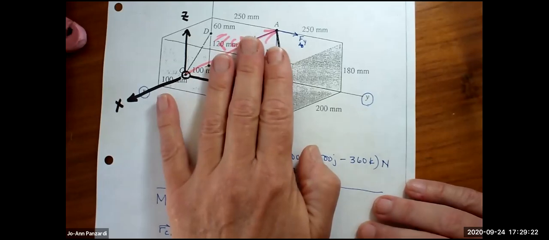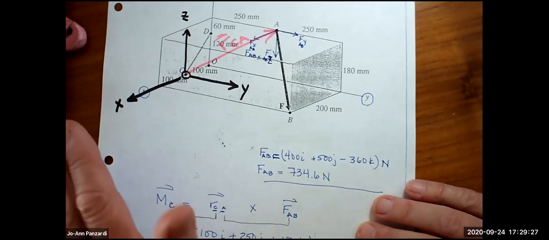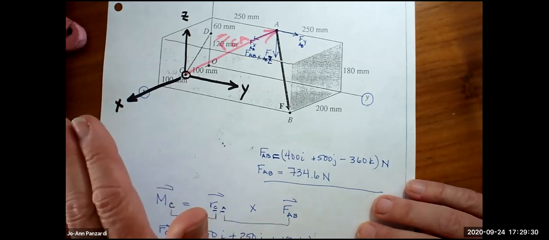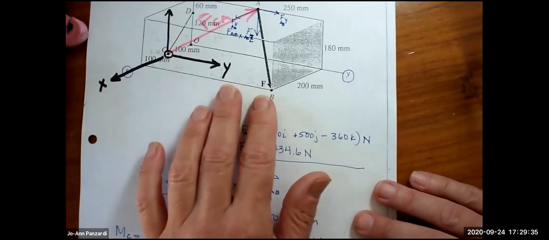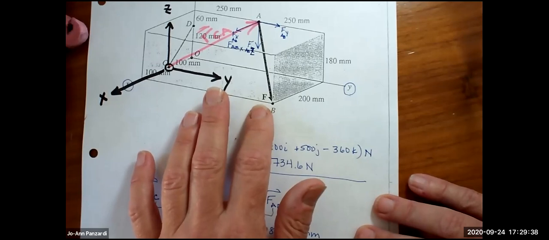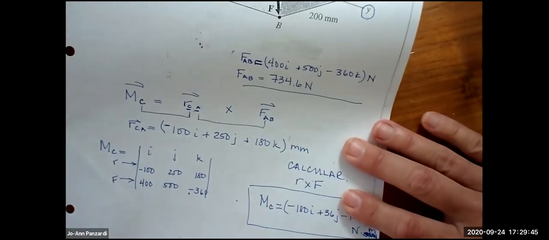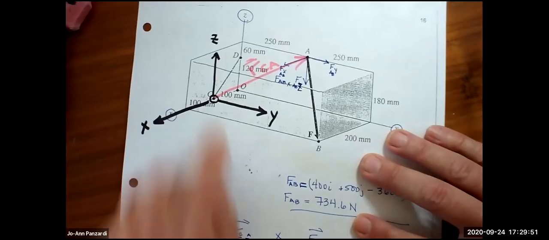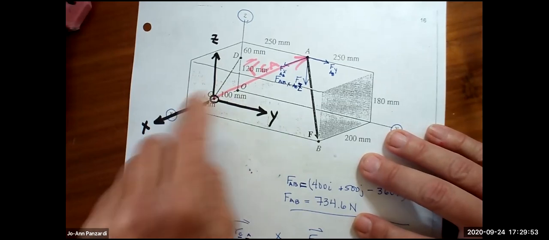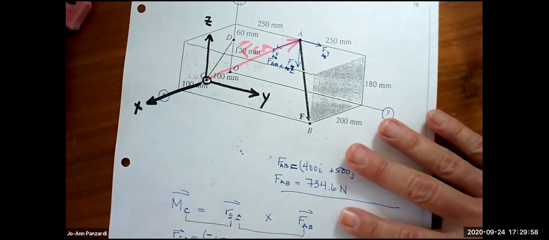But realize in the other problem, X and Y forces and distances were all in the 2D plane of X and Y. The moment was only about the Z. But now we're getting forces in three components, and there's a potential to get a moment, a spin about three axes. The important thing I want you to remember is we are calculating the moment about point C. So we are actually looking at the components of the moments. I want to keep going before Dave and Jason ask a question.